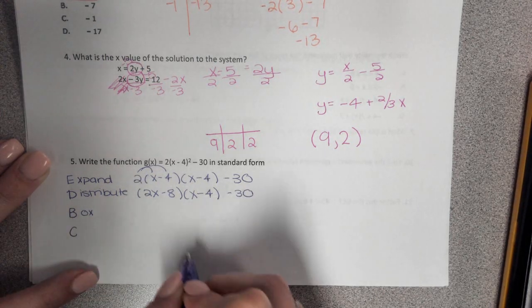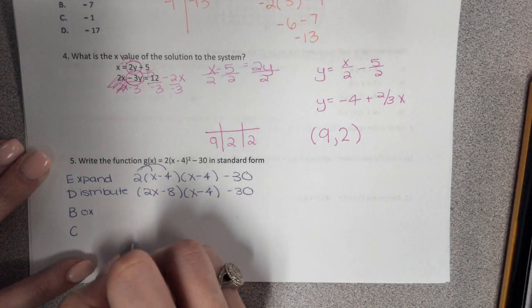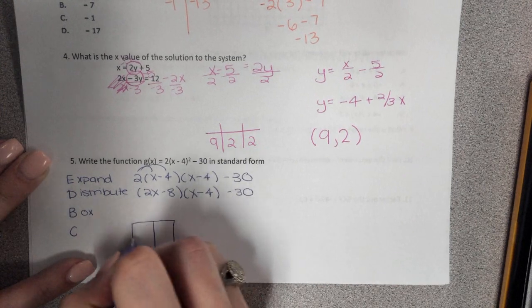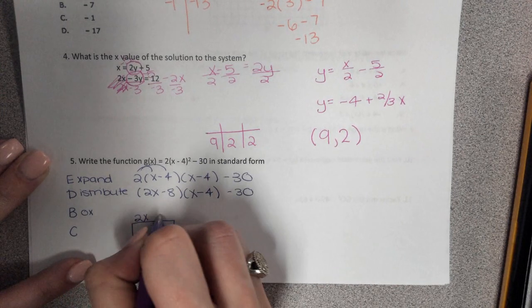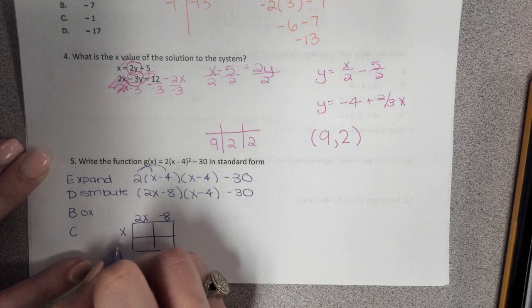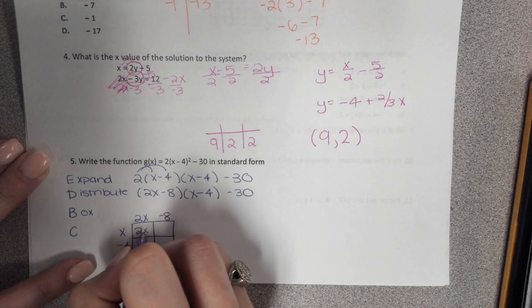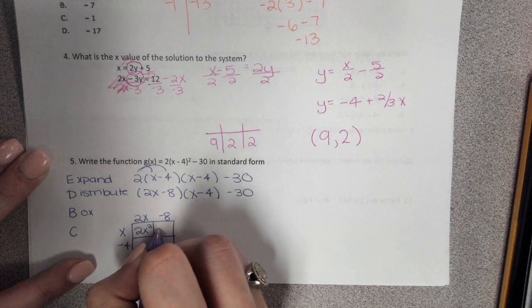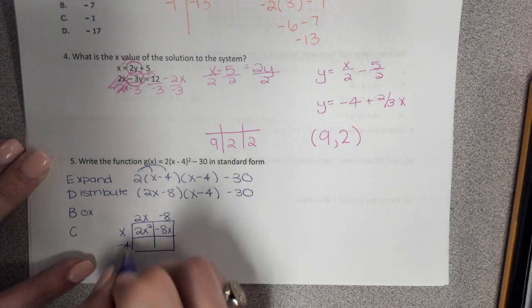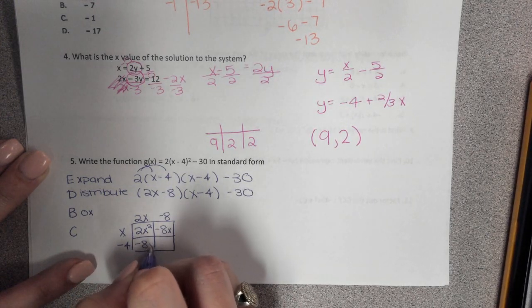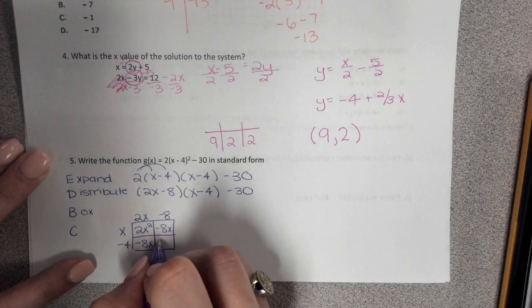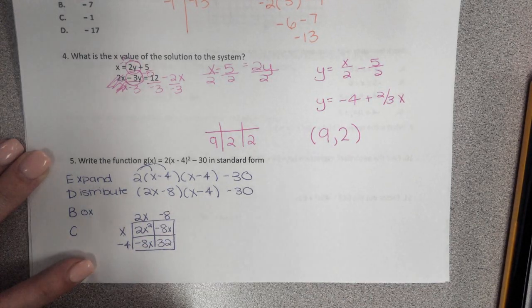The B is for the box. You're going to put both of those parentheses and multiply using the box. 2x minus 8 on one side, x minus 4 on the other. X and 2x gives you 2x squared. X and negative 8 is a negative 8x. Negative 4 and 2x is a negative 8x. Negative and a negative is a positive 32.